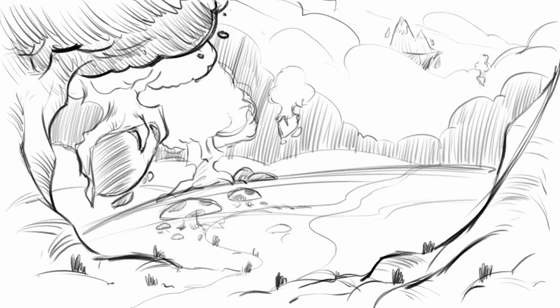We can add some detail to the creek itself by maybe adding a rock that is sticking out of the water and drawing the current moving around it. In fact, we might as well add in the current to the entire creek while we're at it.